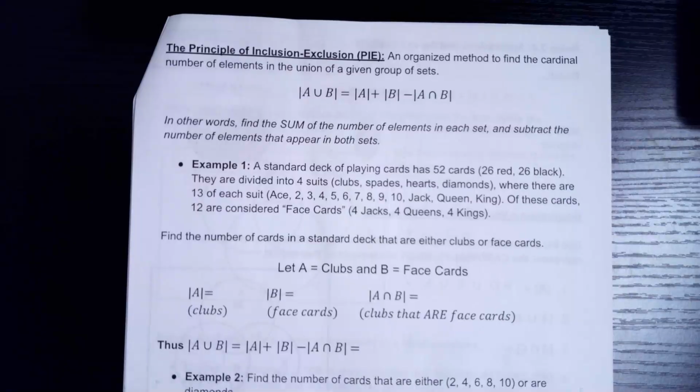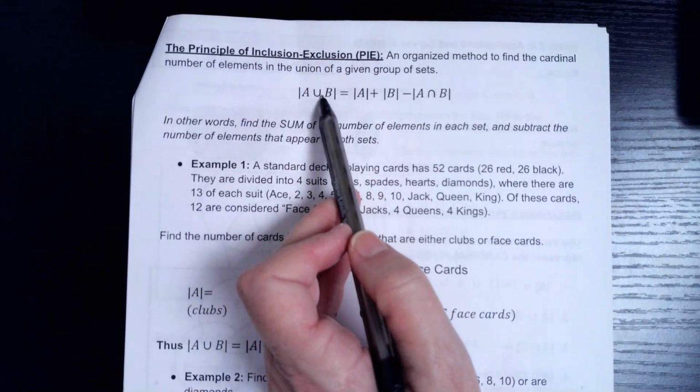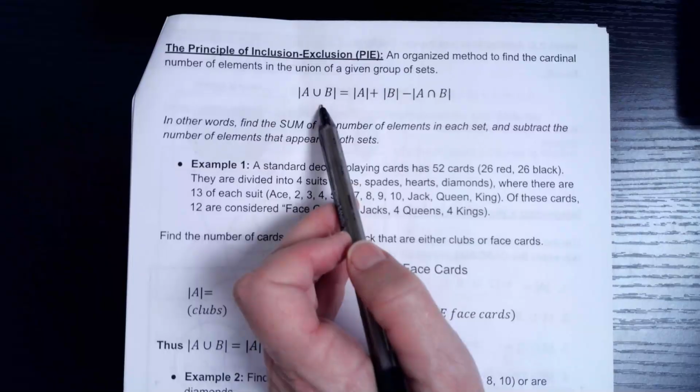Okay. So there's a rule called the principle of inclusion or exclusion, PIE. This gives us a way to maybe not have to create the whole set. We just did an A union B and got the cardinal number, right?